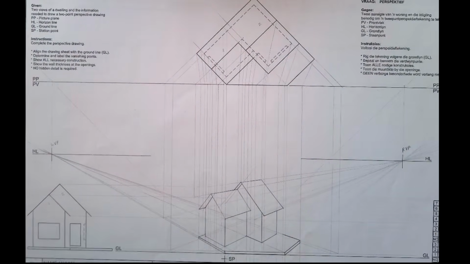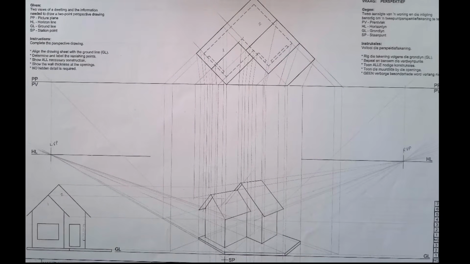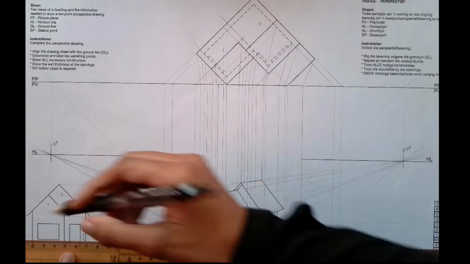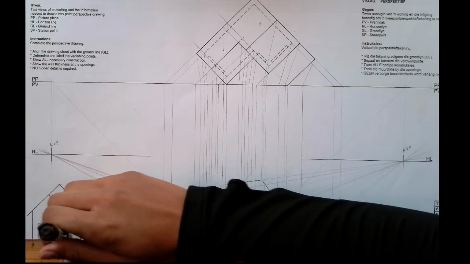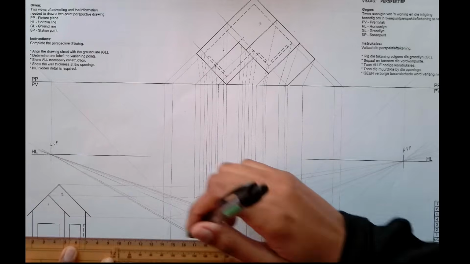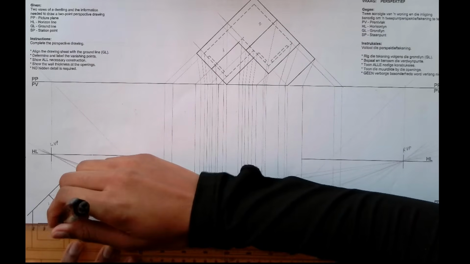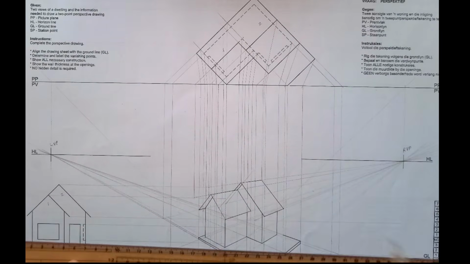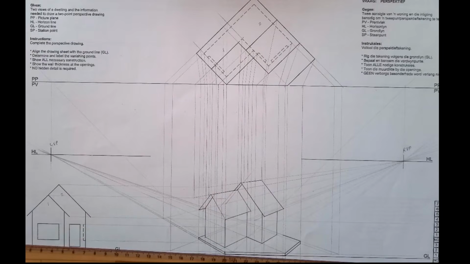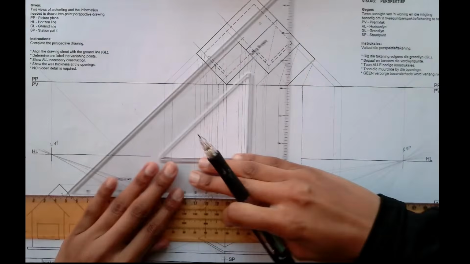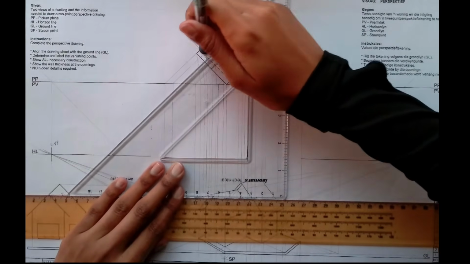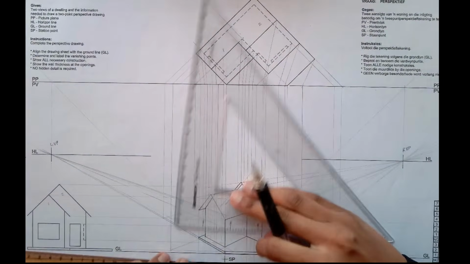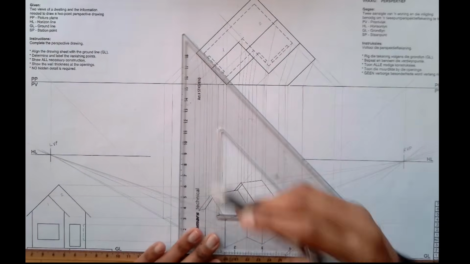Okay, both my windows have been brought down, and then for the height of my windows, just quickly need to bring this side down.